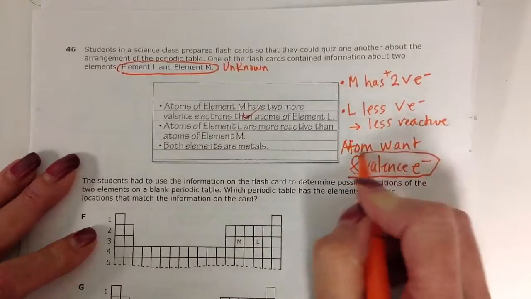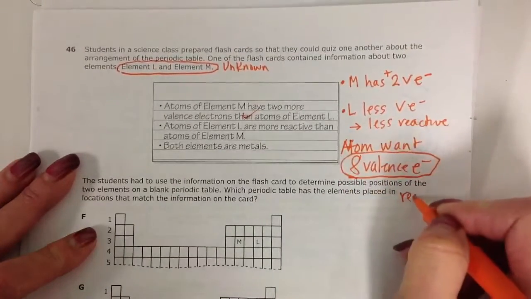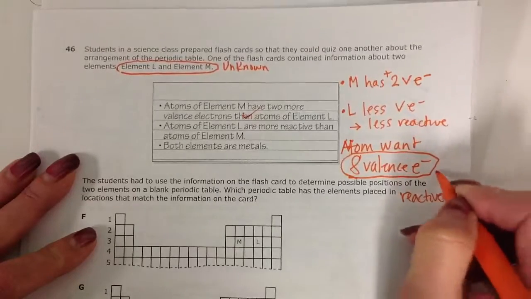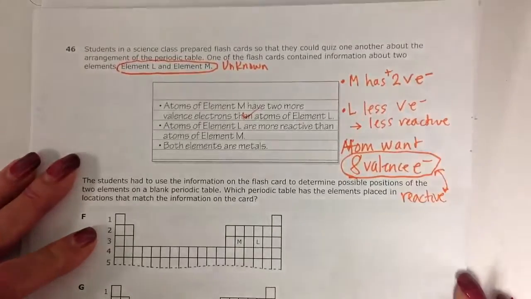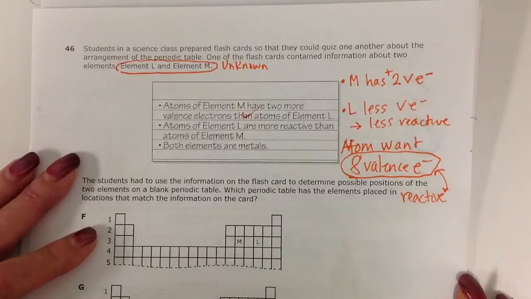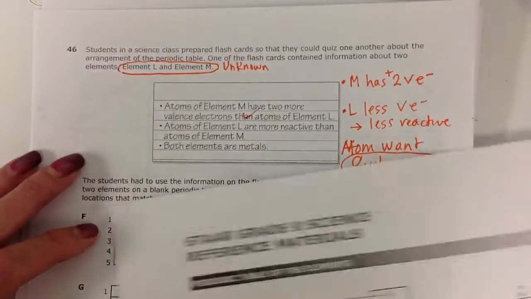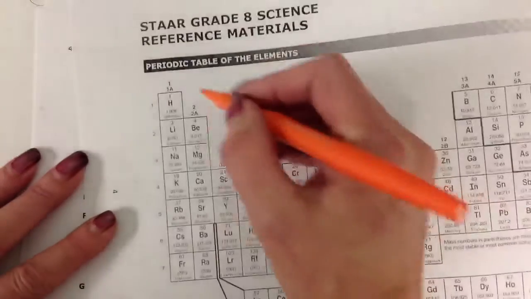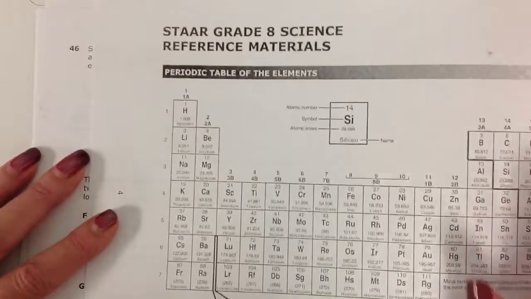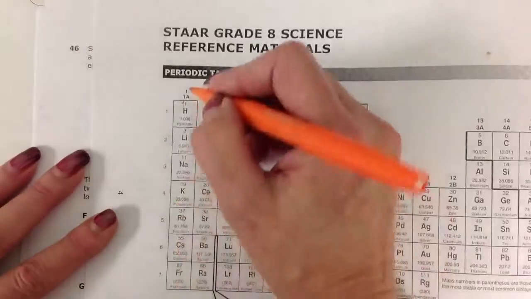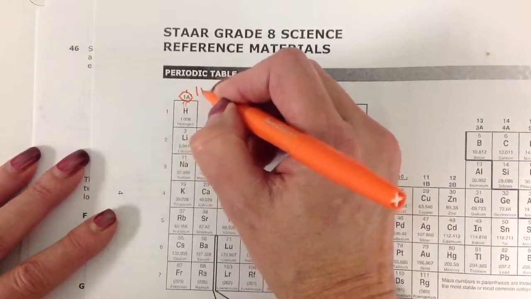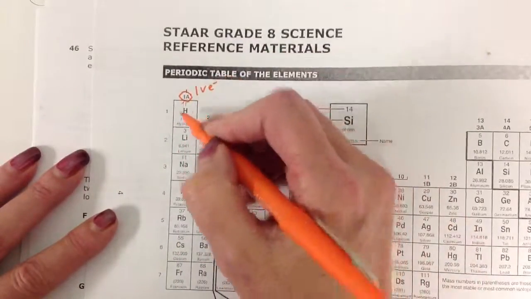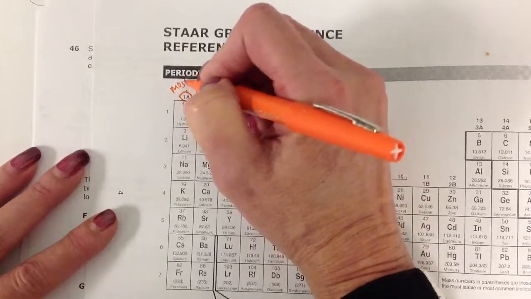Anything below that makes them very reactive. And the smaller number they have, the more reactive they are. So for example, the ones in group 1, here on the periodic table, they have 1A, meaning 1 valence electron, meaning they're the most reactive.